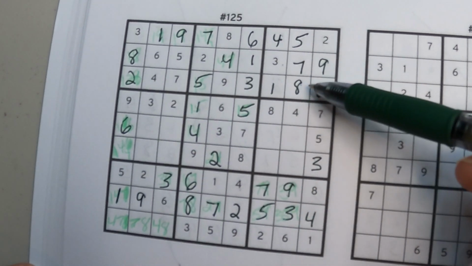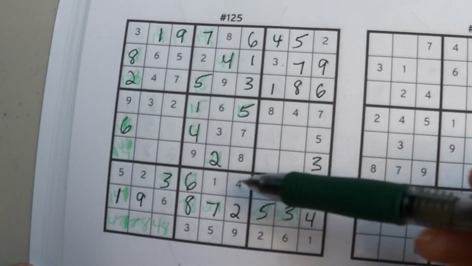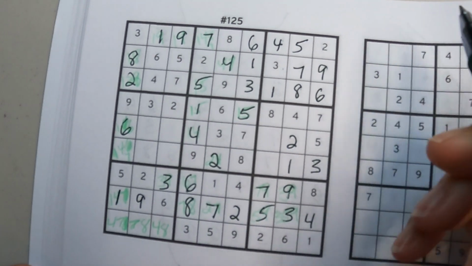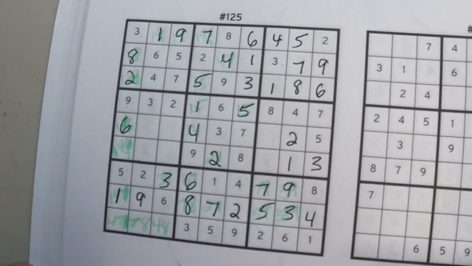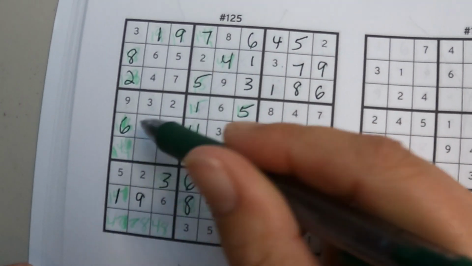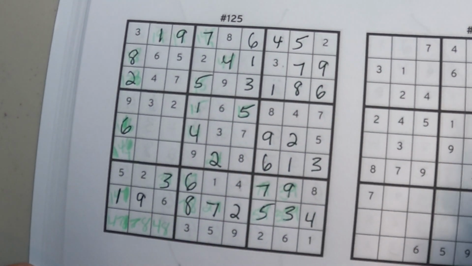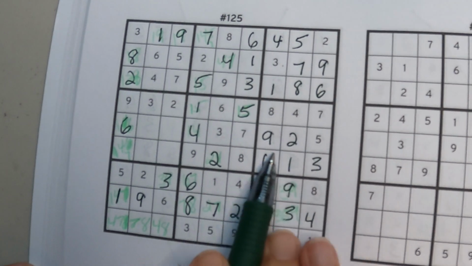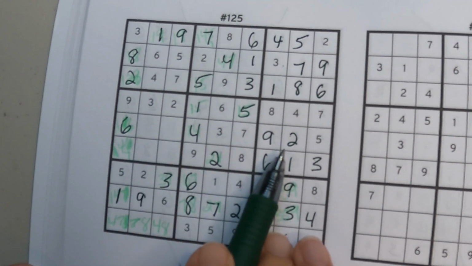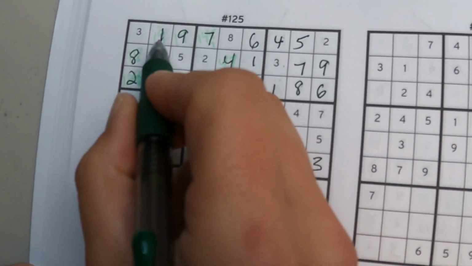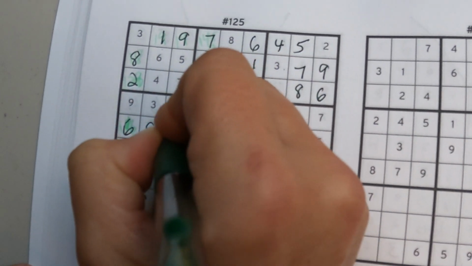If we look at this column then, it looks like we're missing 1 and 2. We've got a 2 here, so 1, 2. And for this box then, we're missing 6 and 9. We've got a 6 here, so 9, 6. If we look at this row now, we're missing 1 and 8. We've got a 1 here, so 8, 1.